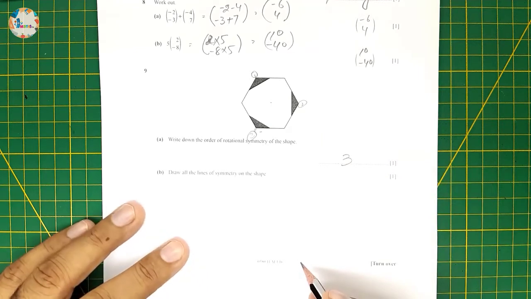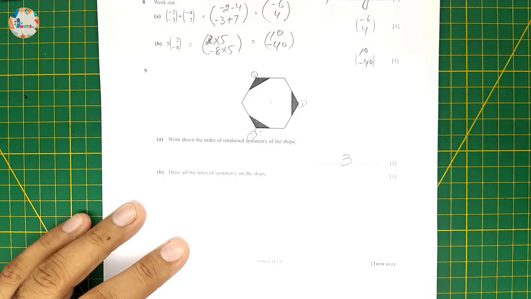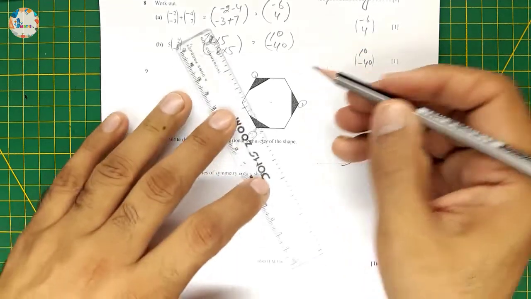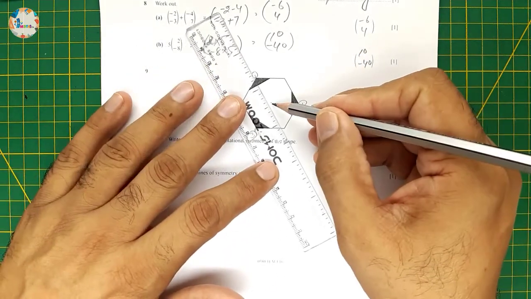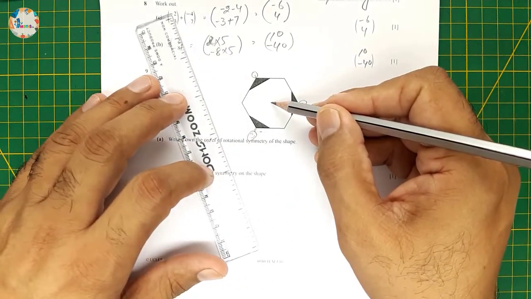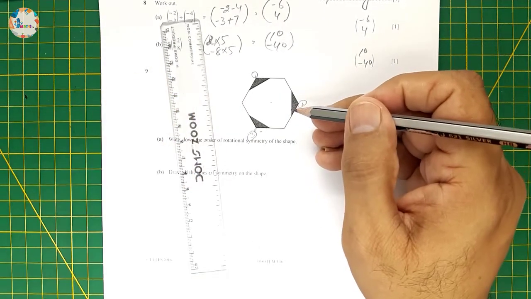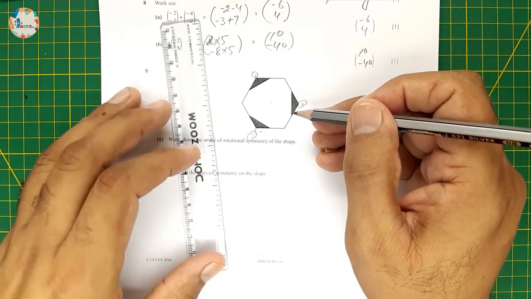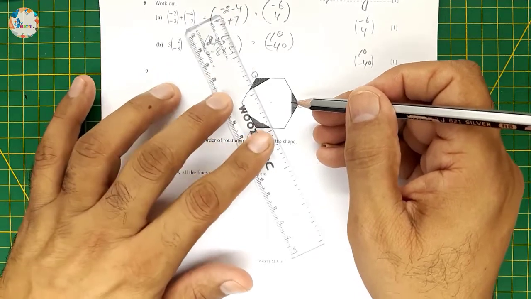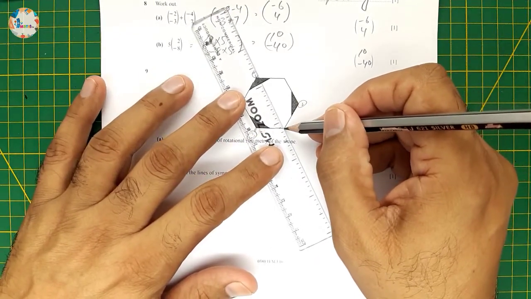Draw all the lines of symmetry on the shape. So we have to draw all the lines of symmetry. Basically, for example, there can be 3 lines of symmetry.